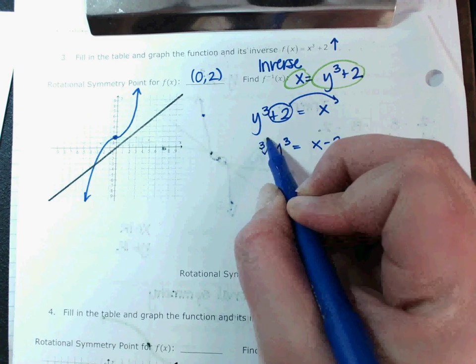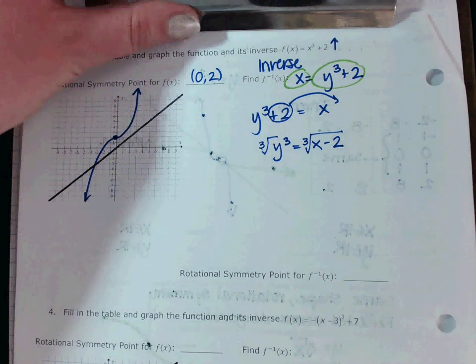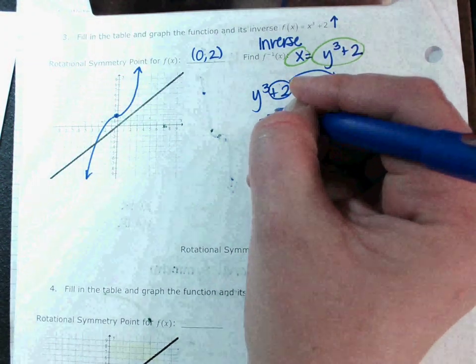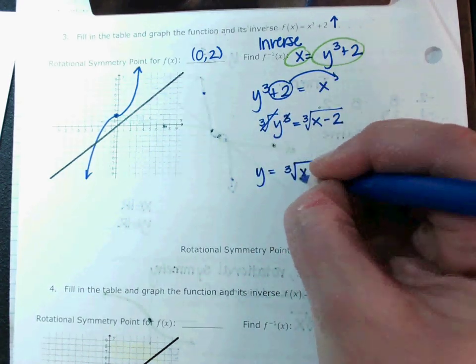Cube root it, yep. Now, one thing that's important, or it'll be more important tomorrow, but do you remember when you square root, you had to pick the plus or the minus? Okay, cube roots, you don't have to do that. So lucky us. So then, these guys cross out, y equals cubic root x minus 2.